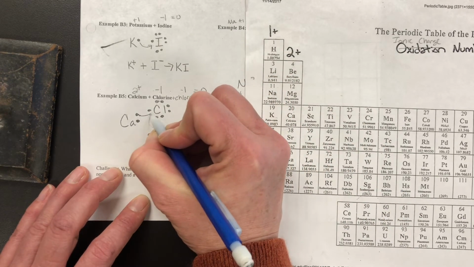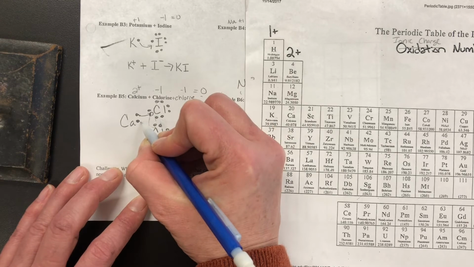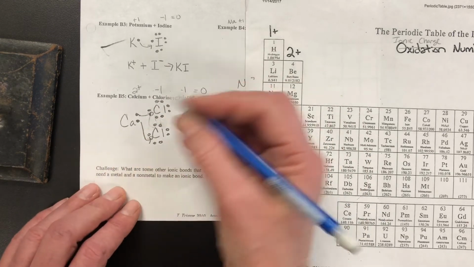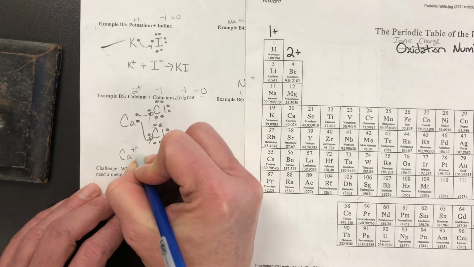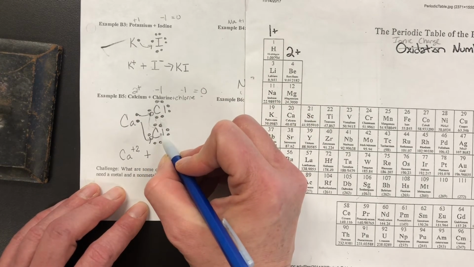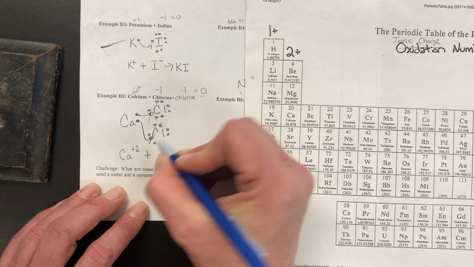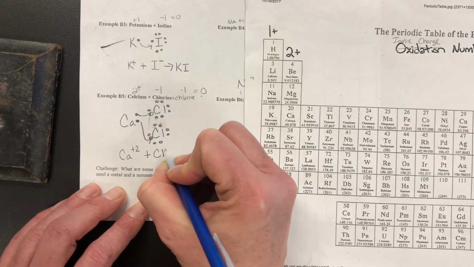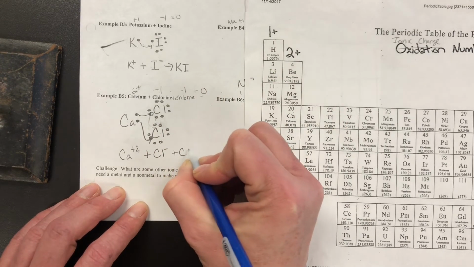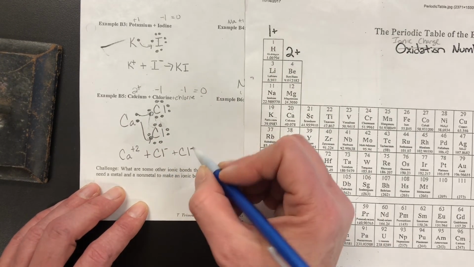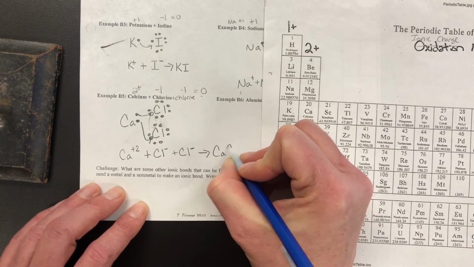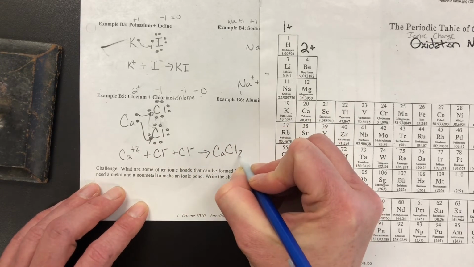So calcium's going to give 1 electron to this chlorine, and 1 electron to this chlorine. Okay, so now it's lost 2 electrons. So it's lost 2 negative charges, so it's going to have a +2 charge. We're going to add that to our chlorine. So this chlorine gained 1 electron, so it's going to be chlorine with a 1- charge. This chlorine gained an electron, so we're going to add another chlorine with a negative charge. And so that's going to yield calcium chloride. We have 2 of these, so we have to write our little 2 at the bottom.